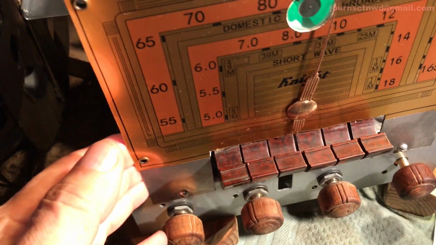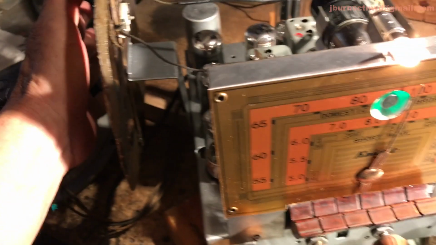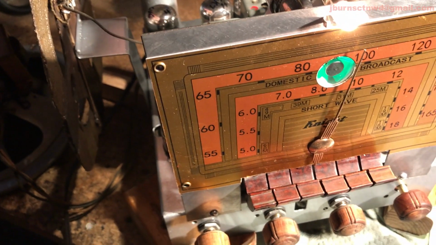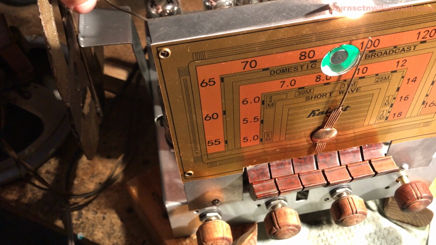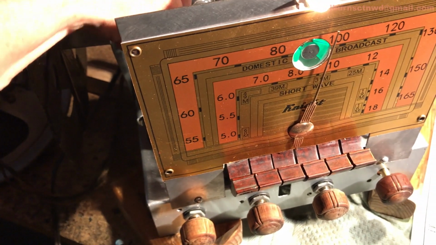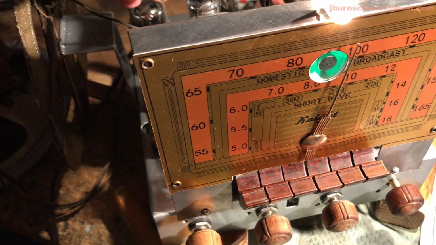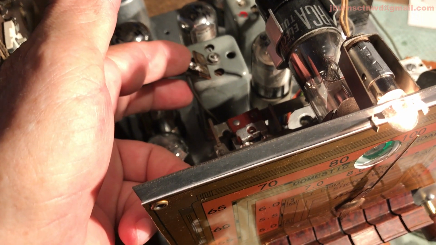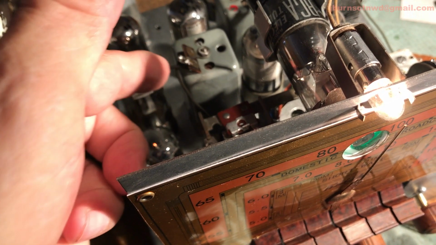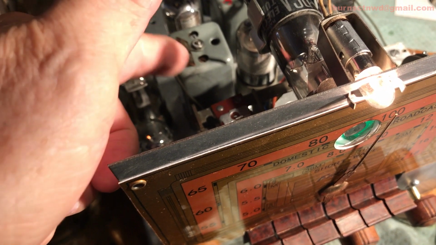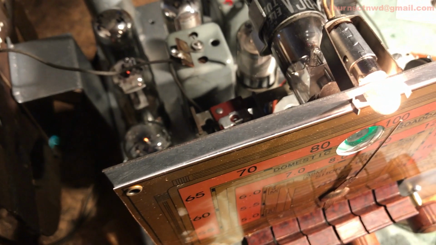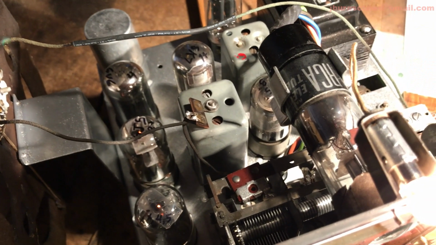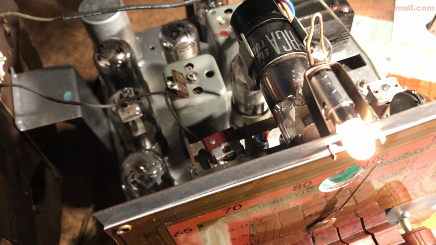Nothing does. No, this does. Now, I don't know if it's because this thing here is joined right on top of this IF can, and it's picking up noise from the inside of the can.